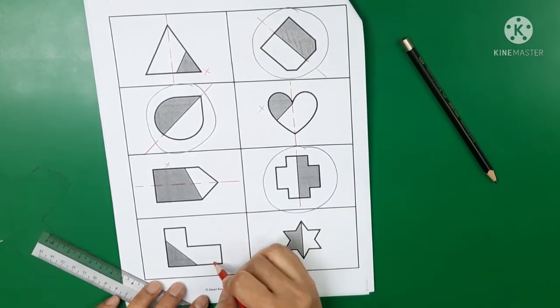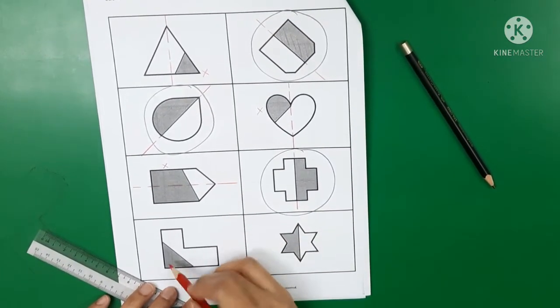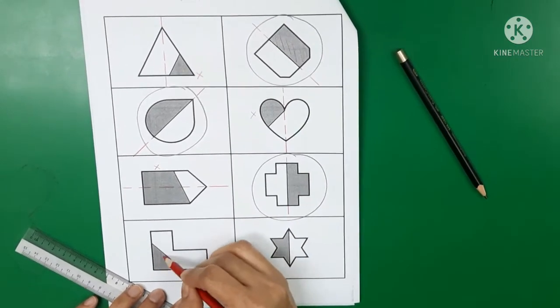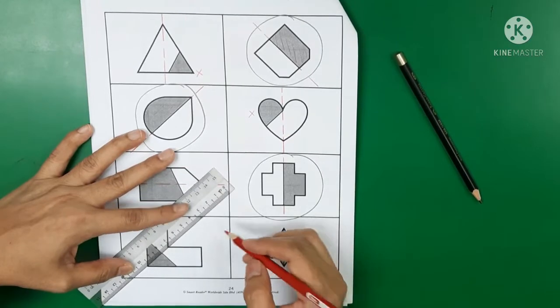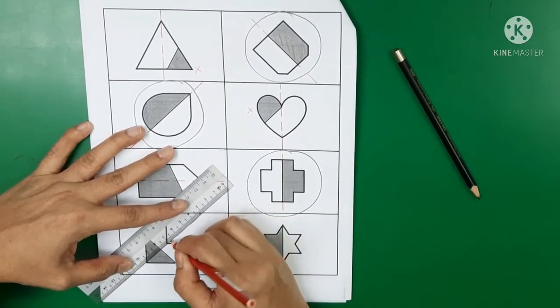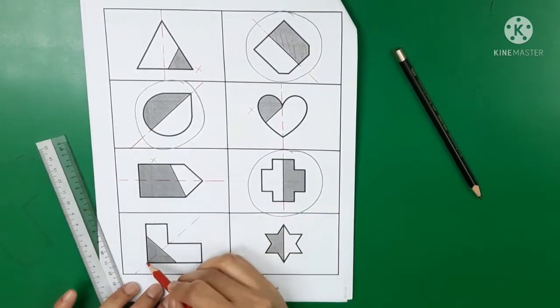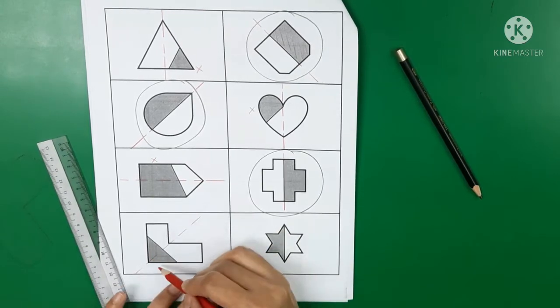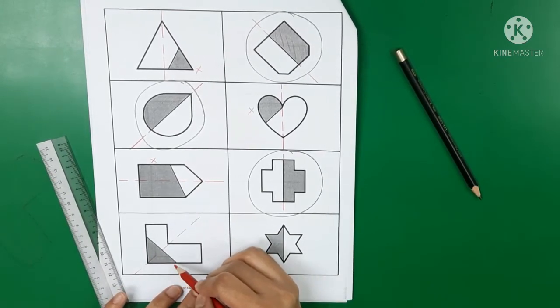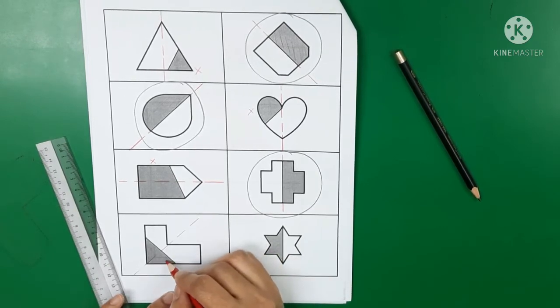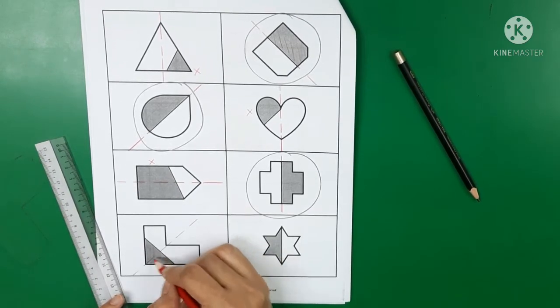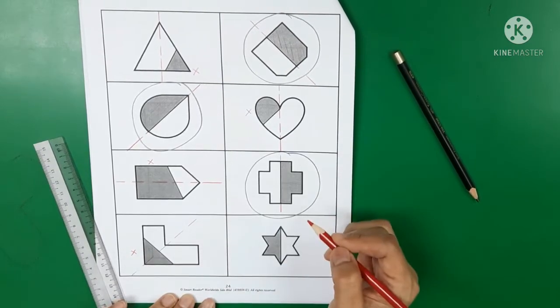Now try this part over here. The shaded area is this part only. If we were to draw a symmetrical line, the part over here is not showing half of the shape. So this colored area does not show half of the shape.